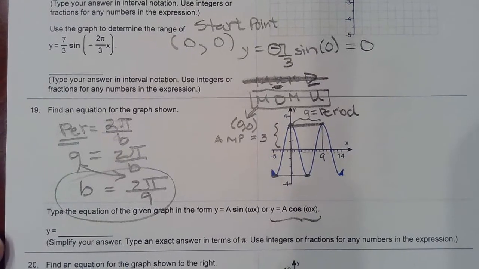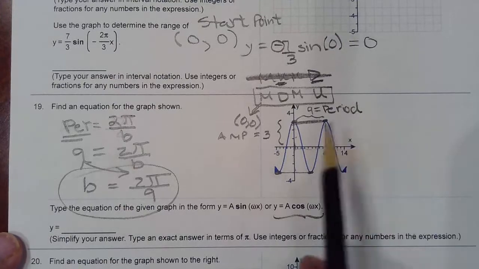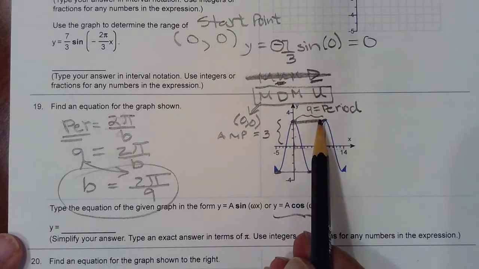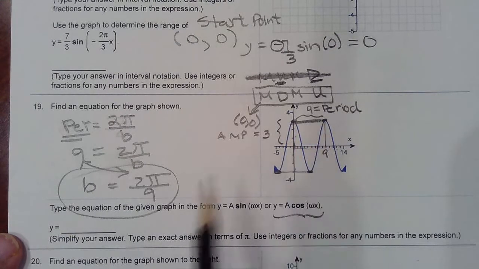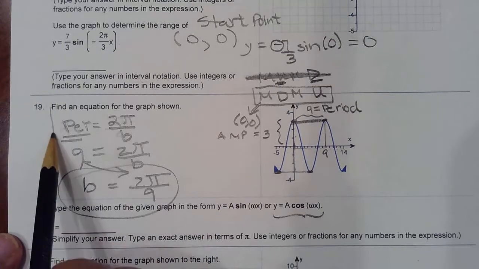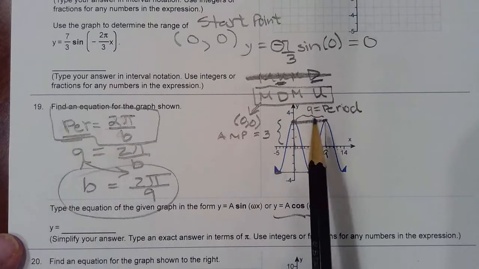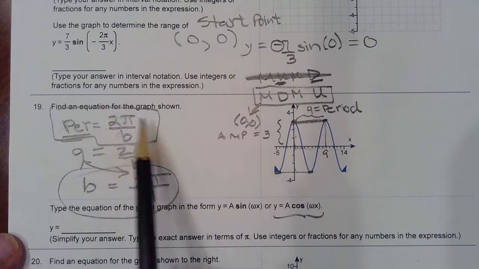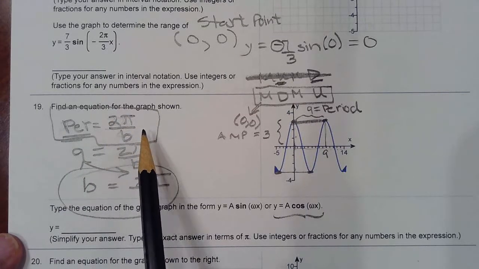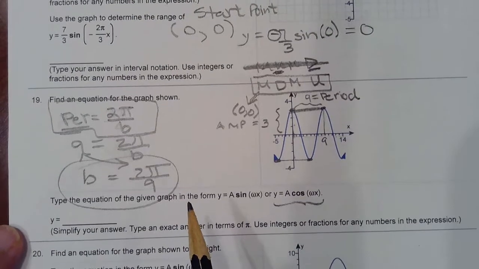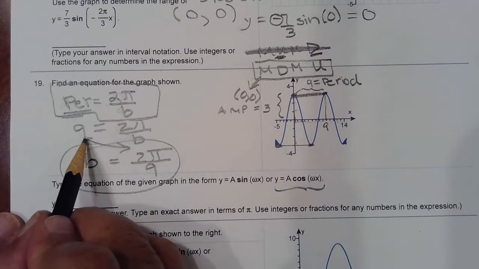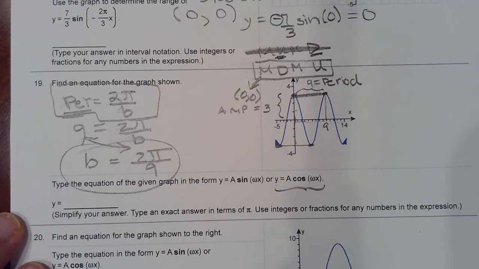Okay, continuing with number 19. So I had counted up the period just by going from max to max. That was 9. I went and took out the period formula. I put 9 in for the period, which I got off the graph, copied the right-hand side of the formula, and solved for B.